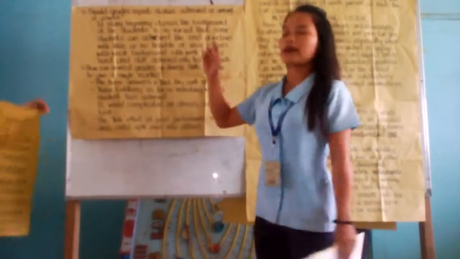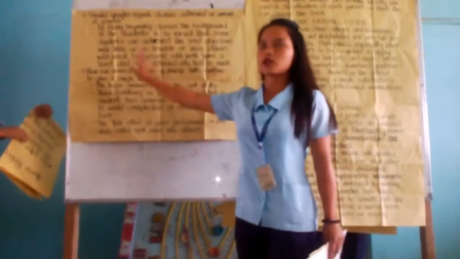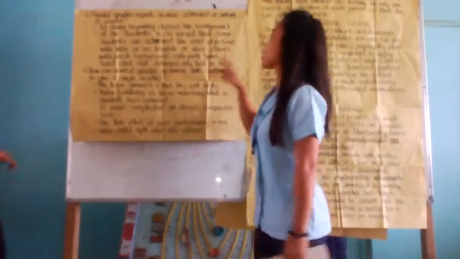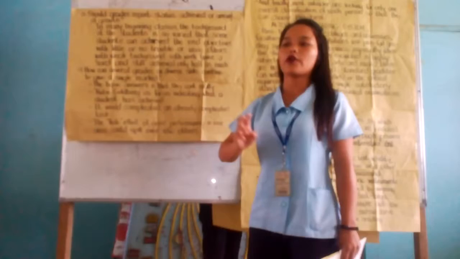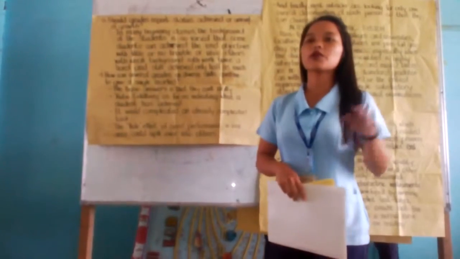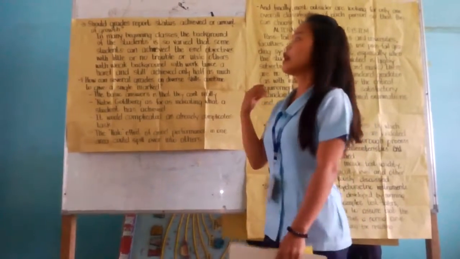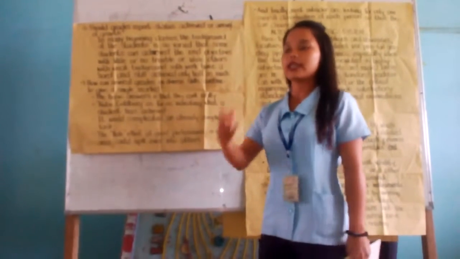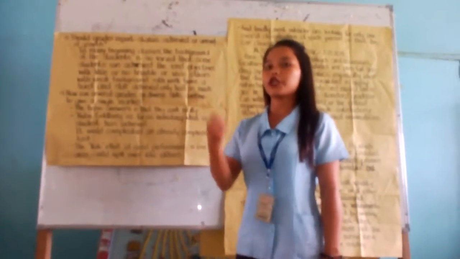When we focus on the question, should grades report status achieved or amount of growth, it should probably be reported to the students of their standing in school, because the students must know their standing in school, their performance and their grades, and their progress in the school toward the grades they wanted to achieve.